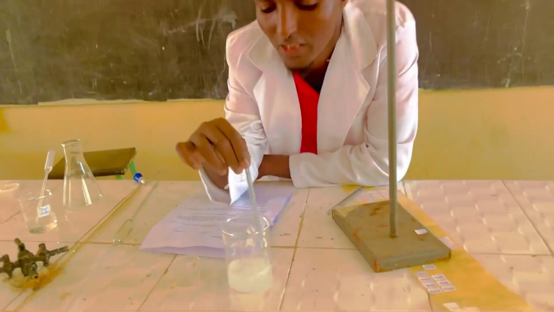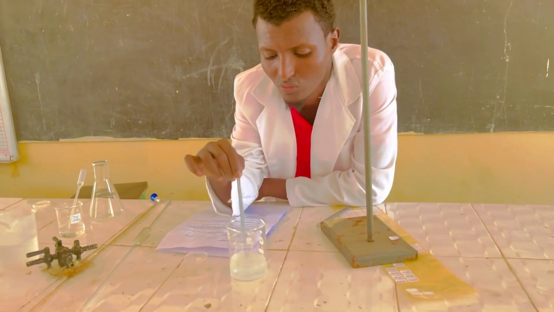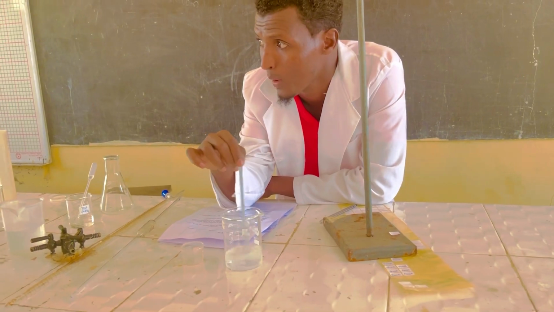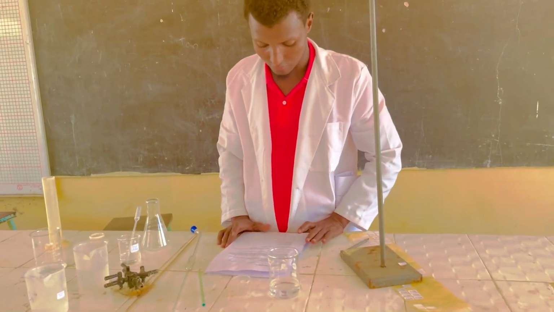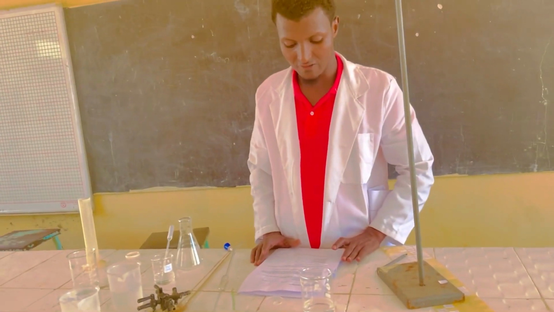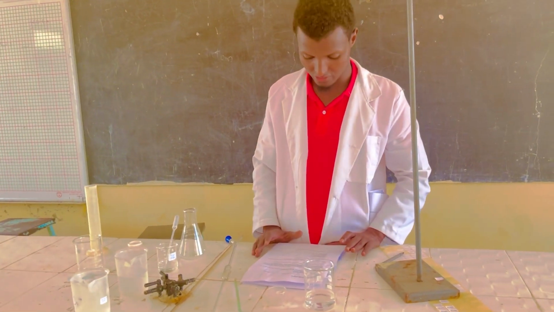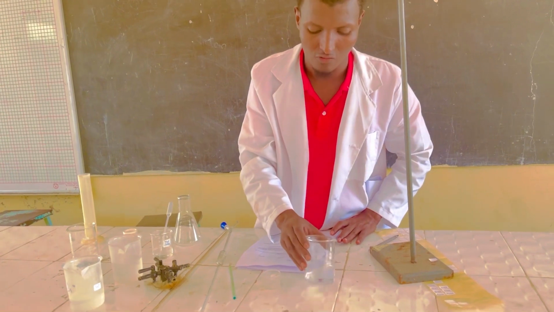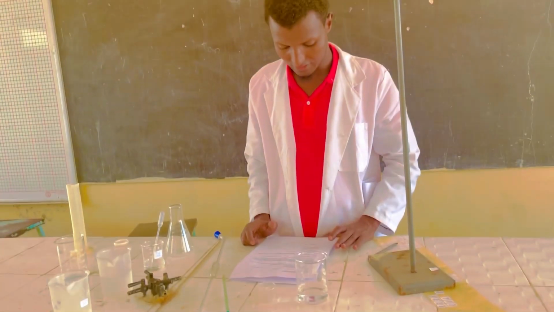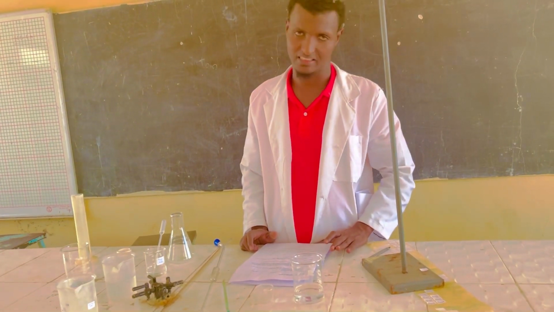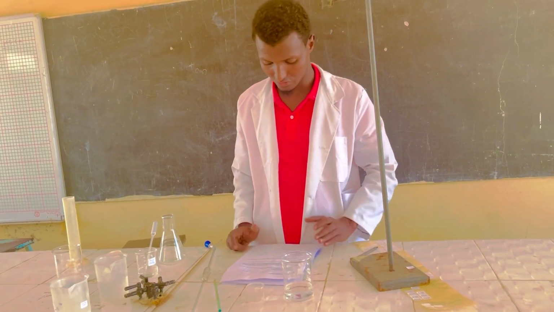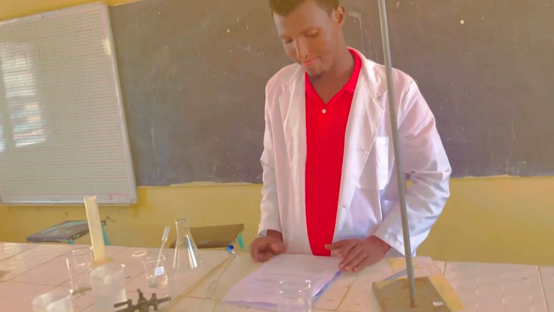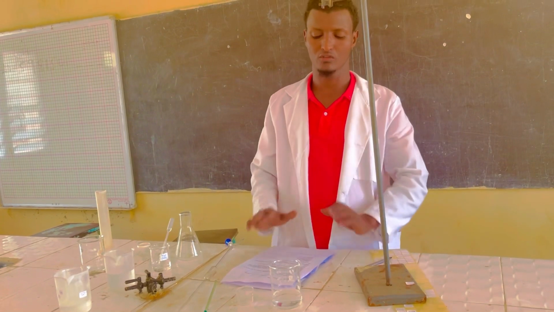So we are allowing the reaction to take place. The next procedure is to leave the mixture for 3 minutes until there is no effervescence. I left that one for 3 minutes.